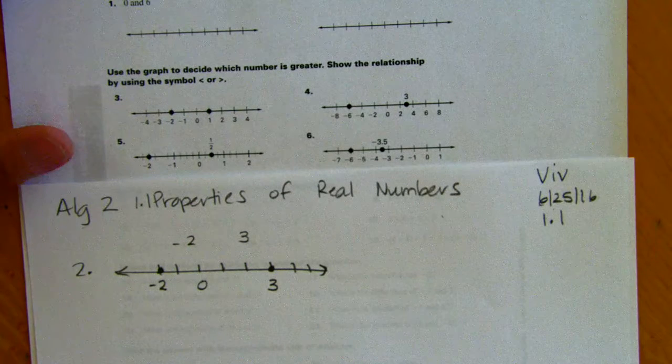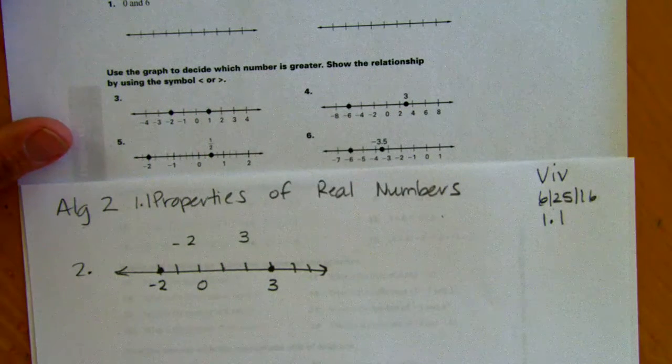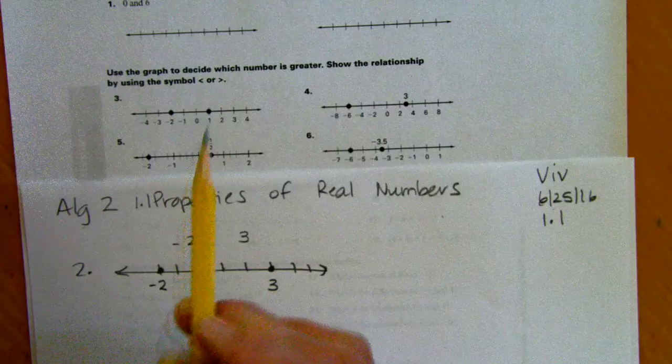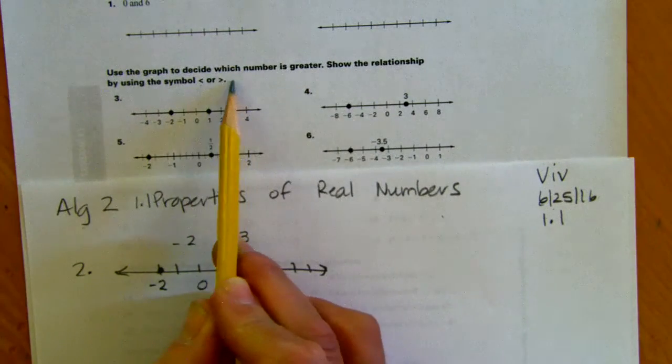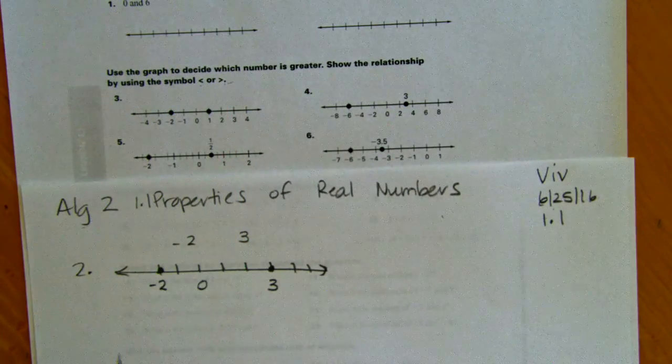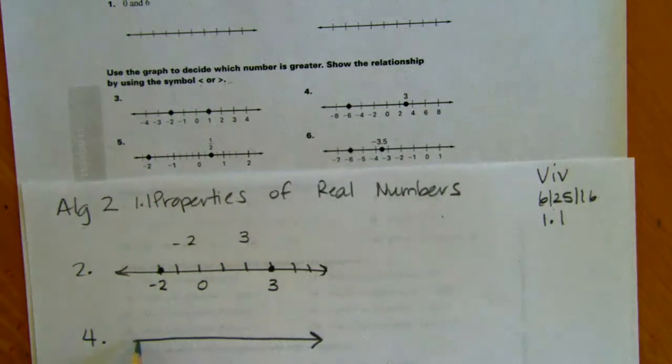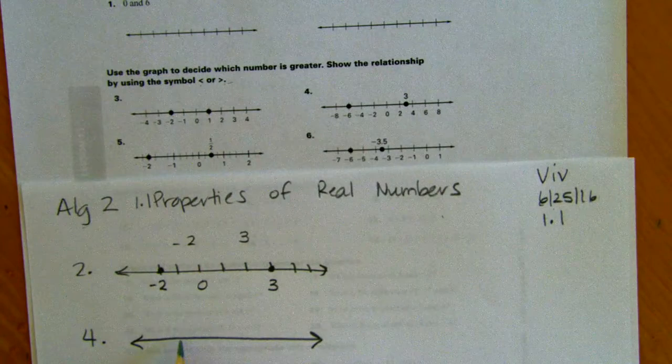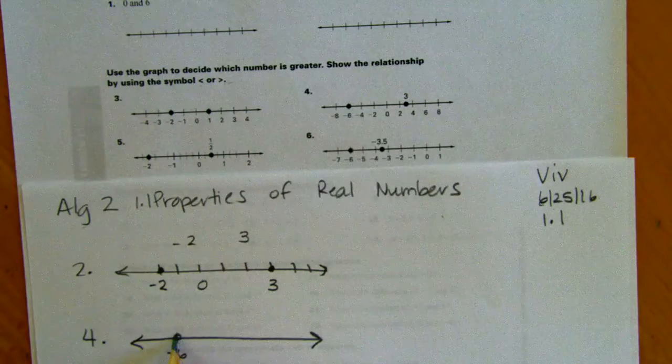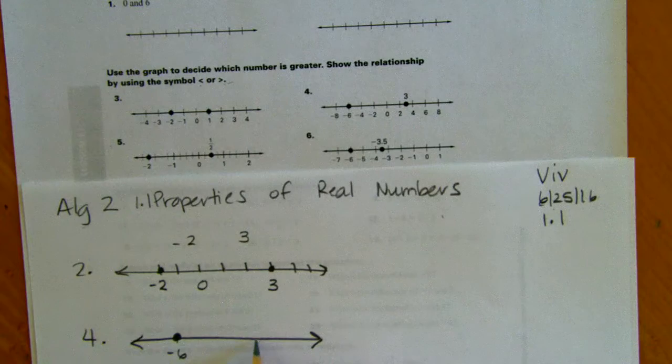Use the graph to decide which number is greater. Show the relationship by using the less than or greater than symbol. Sometimes these are the bane of math students' existence, which is which. I always did learn the alligator eats the bigger number.